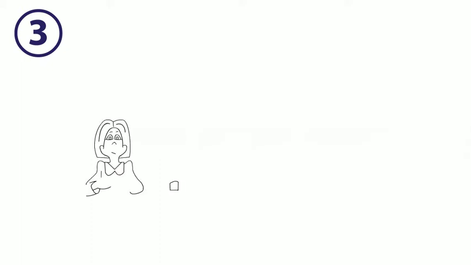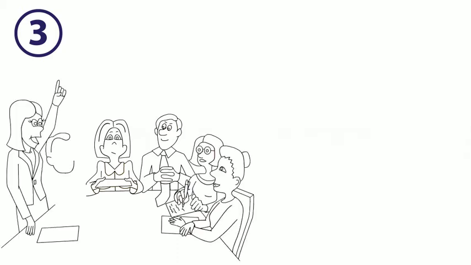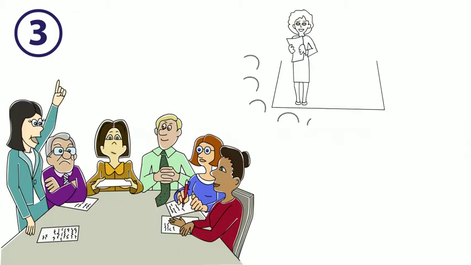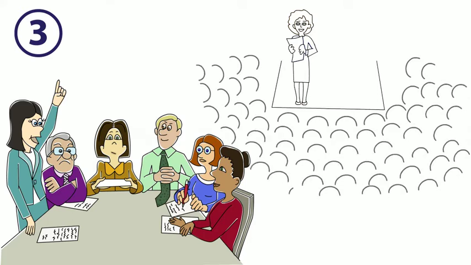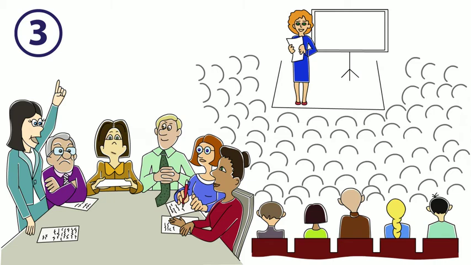Third, company law covers the way in which a company makes decisions. This can be done either via a meeting of the board of directors or via the meeting of the company members. Members are not allowed to exercise management powers unless authorized by the company's constitution.